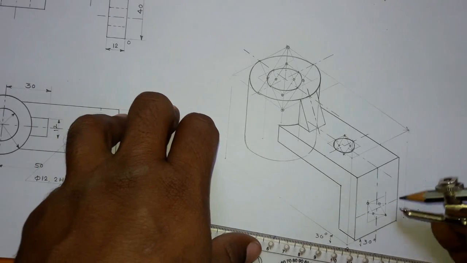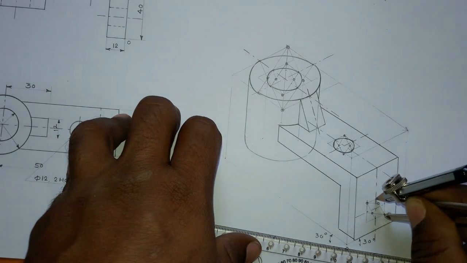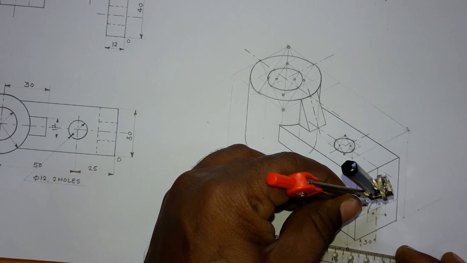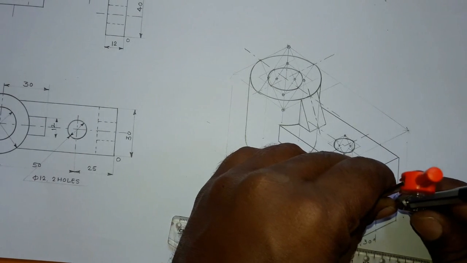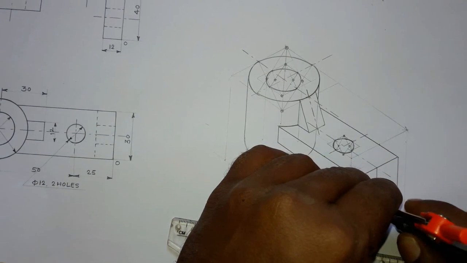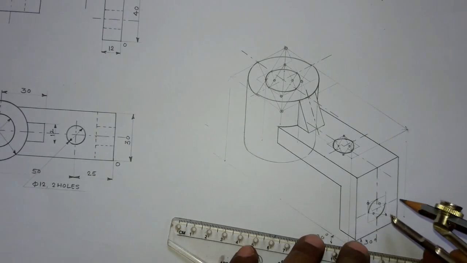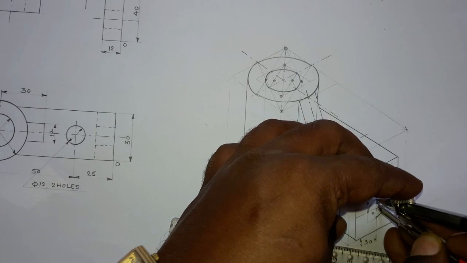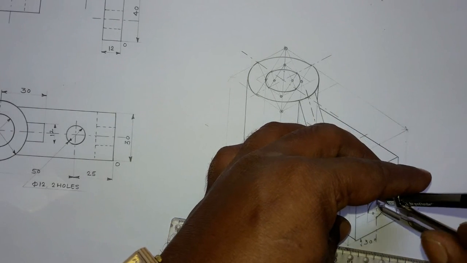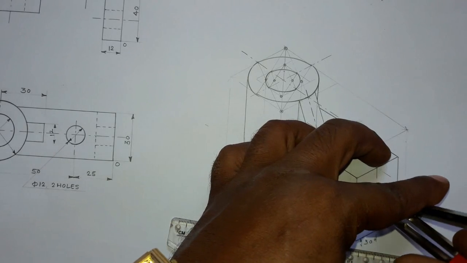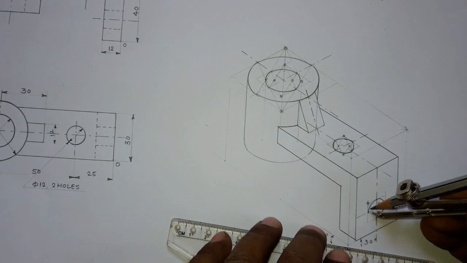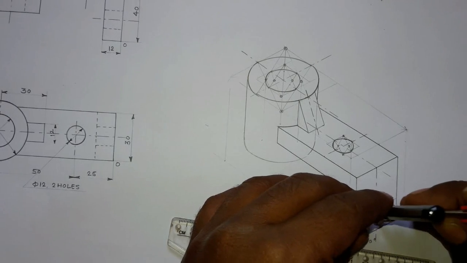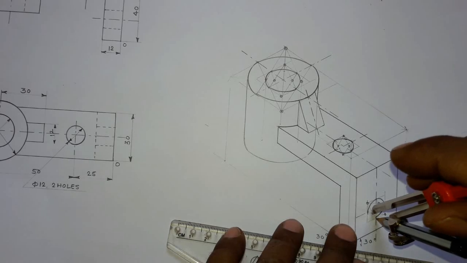By using this as a center and this much as a radius, draw the first arc, then use this as a center and this much as a radius, draw the second arc, then this as a center and this much as a radius, draw this third arc, and lastly this as a center and this much as a radius, draw the last arc.